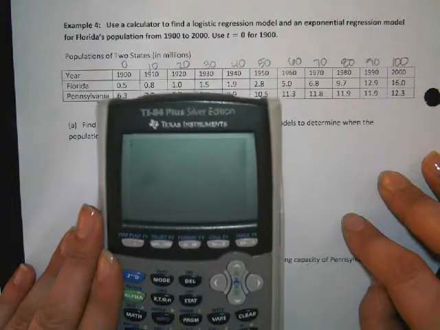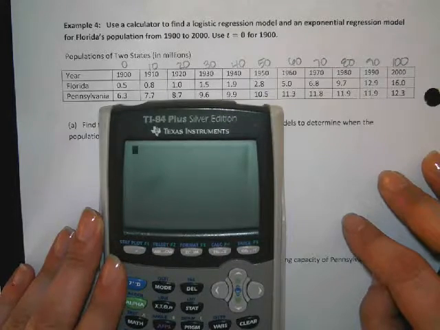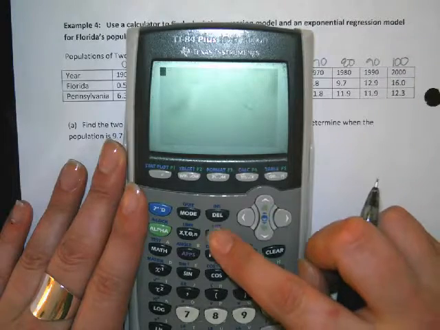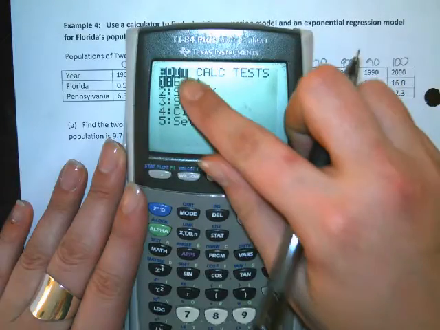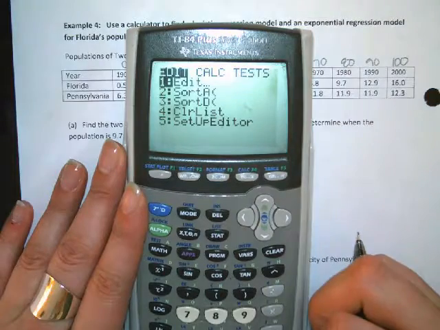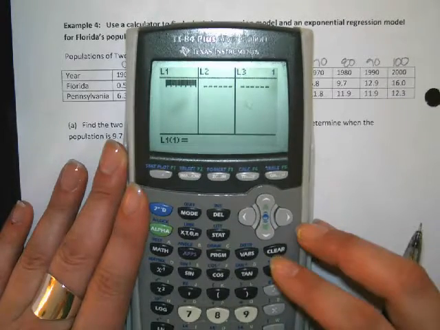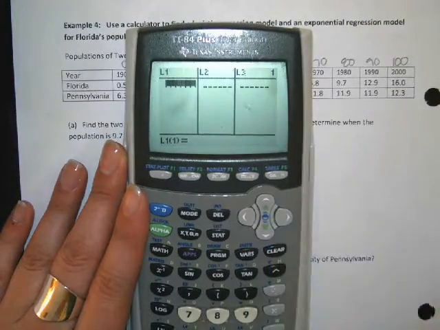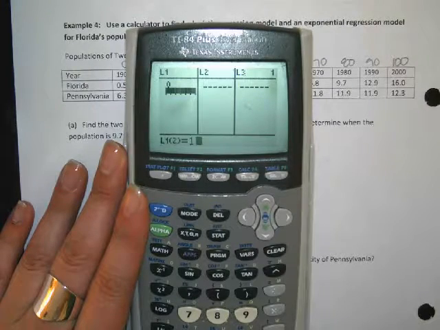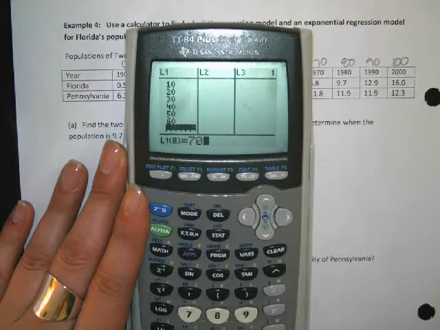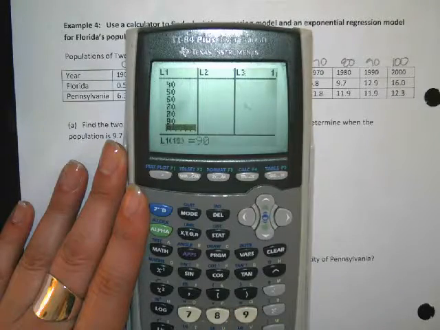All right. Once you have that fixed, go ahead and hit the stat button. You guys see it, stat? And it says edit, number 1. You're going to press enter. All right, and we're going to go ahead and plug in the years. So 0, enter, 10, enter, 20, enter, 30, 40, 50, 60, 70.